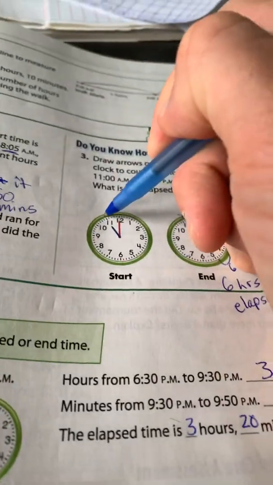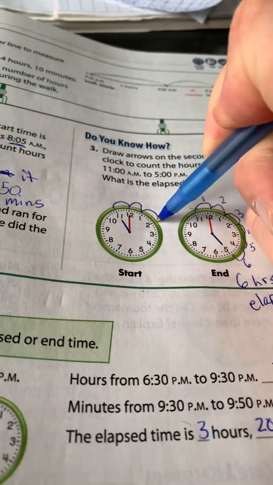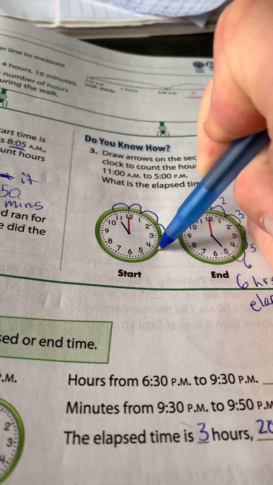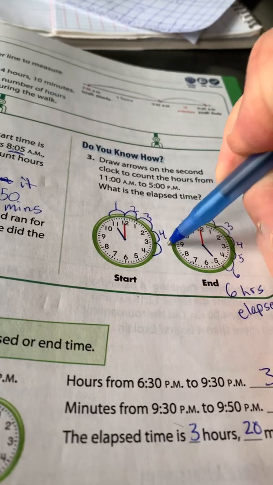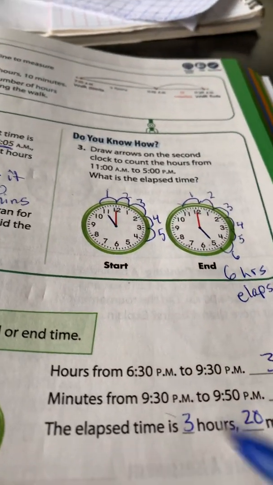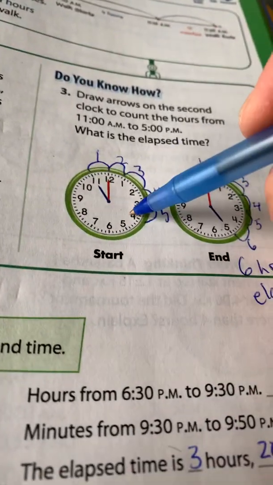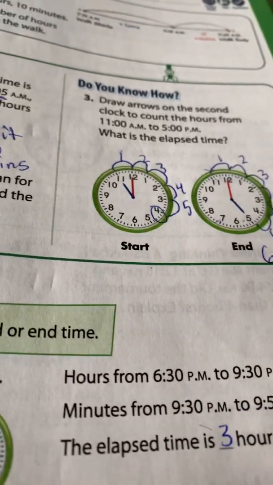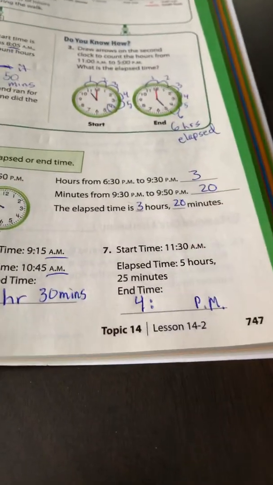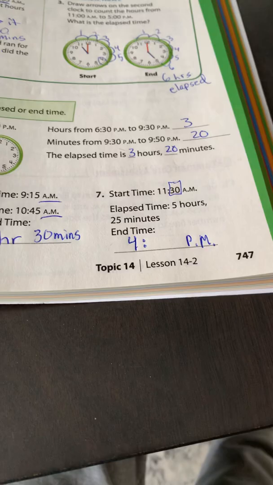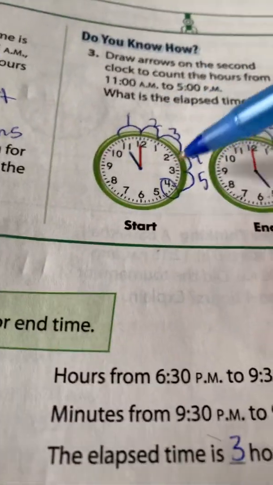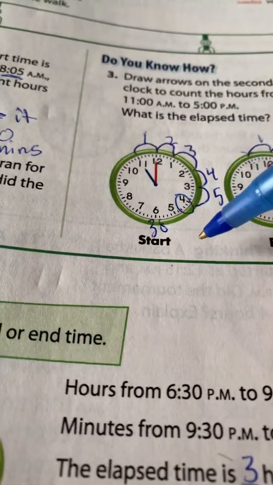Let's do this one right above it on number 3. 1, 2, 3, 4, 5 hours. You make 5 jumps. 1, 2, 3, 4, 5. So we know our end time is going to be 4 something because we ended at 4 o'clock. So we're going to write 4 into our 2 dots there. And then after 11:30 is 25 minutes. Well, we can go back to that same clock. You know 30's down here.